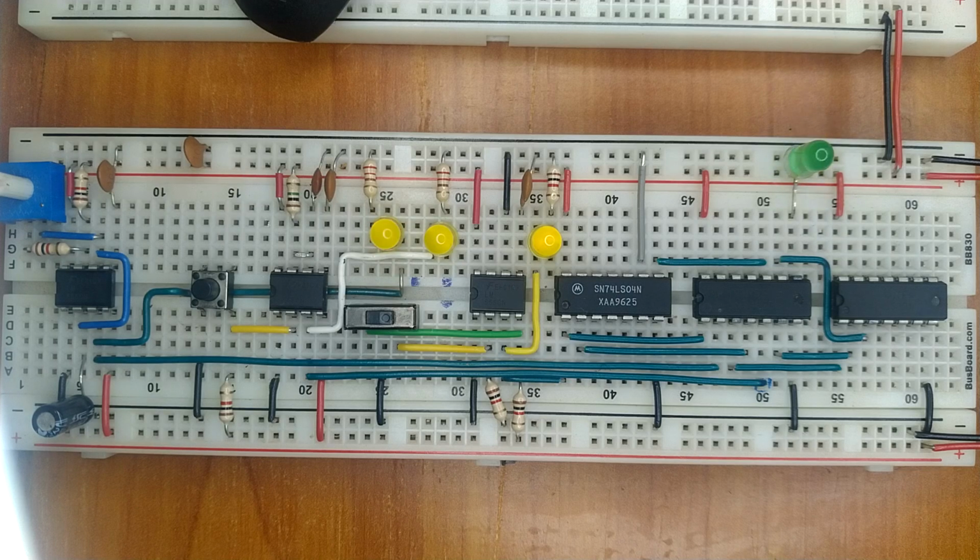So I finished building the first part of the 8-bit computer, and what you're seeing here is the clock circuit, or the clock module. The clock is a very integral part of a computer, and it's the one that keeps the computer in synchronous speed. You can have a faster clock and a slower clock.